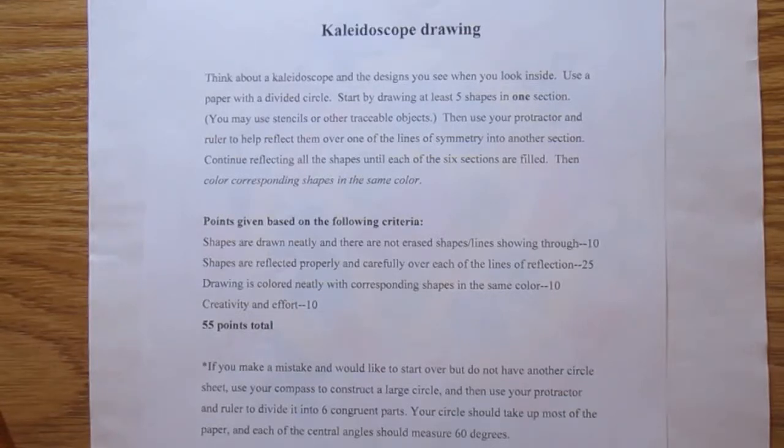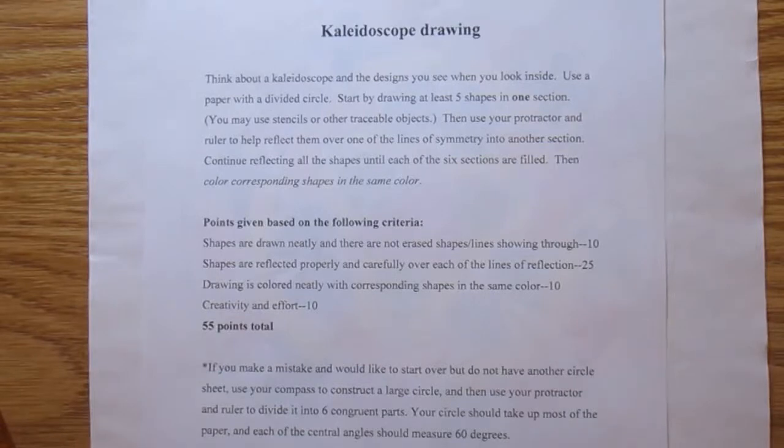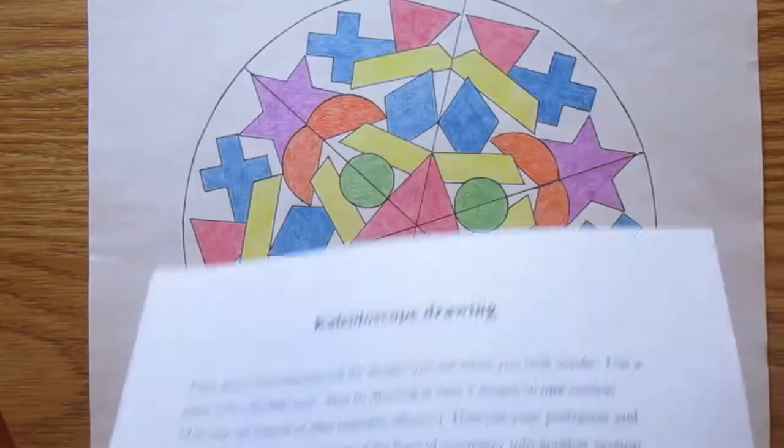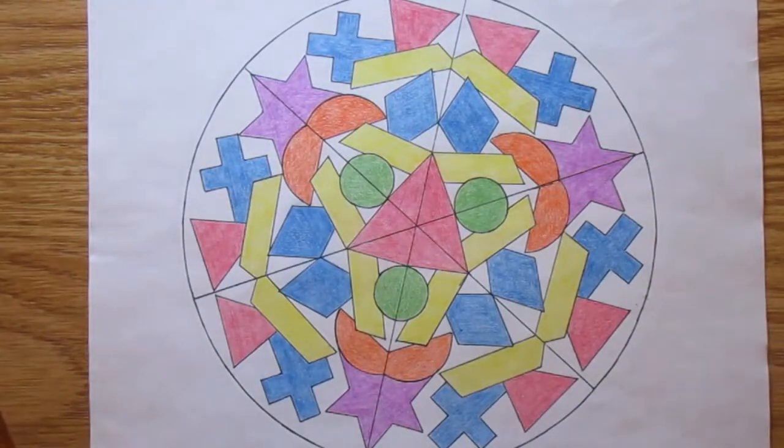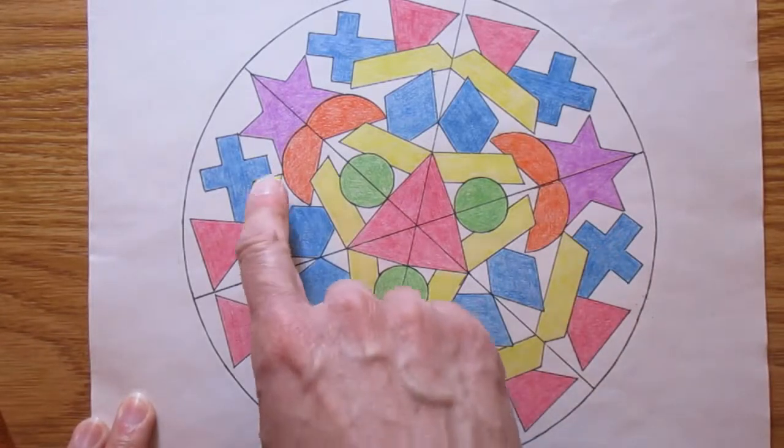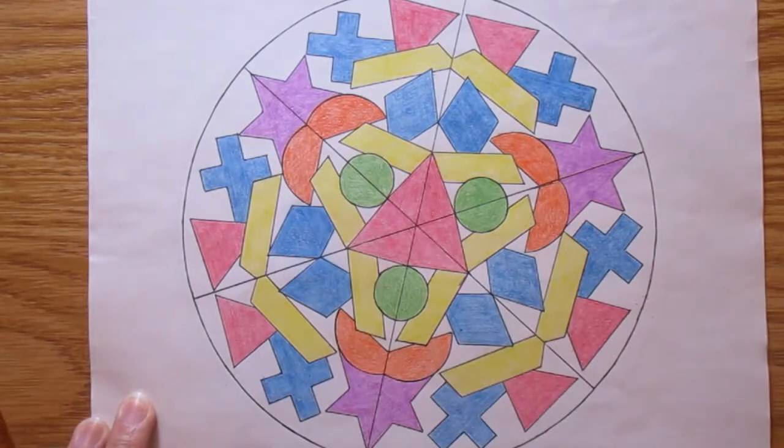We are going to create a simple kaleidoscope drawing using a circle and the idea of reflecting shapes over one part of a circle into another. Okay. So here's an example of what a kaleidoscope drawing may end up looking like. In our kaleidoscope drawing, we're going to have 6 sections, like 6 pieces of the pie. Each section needs to have at least 5 shapes in it.